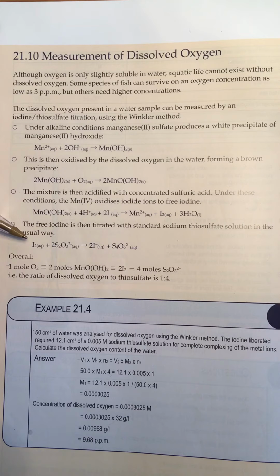We've done iodine thiosulfate titrations before. It's the one where we use starch as an indicator. So you'd be familiar with that type of titration. The iodine that was freed then reacts with the sodium thiosulfate. So where does the oxygen measurement come into place then?